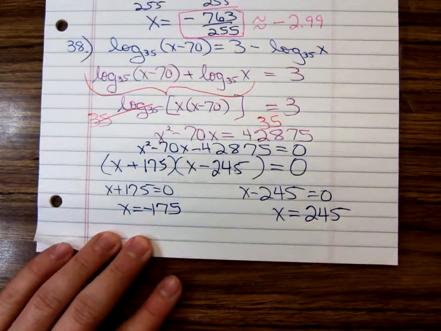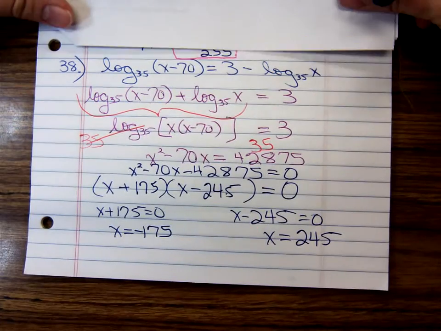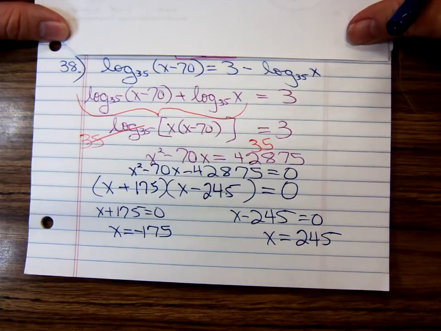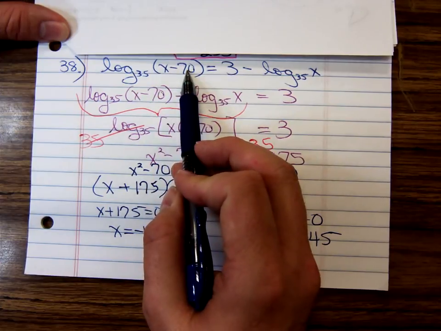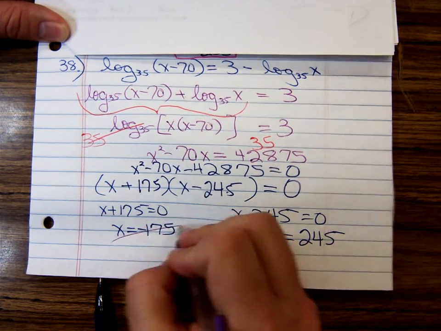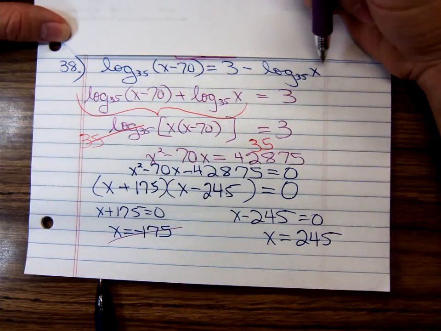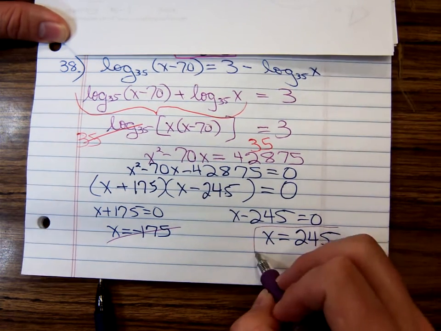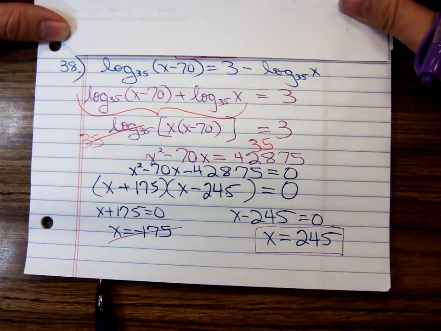And there it is, right there. So we need to check, is negative 175 okay? No, negative 175 minus 70 right off gives you a negative result. So cross out or discard negative 175. What about 245? 245 minus 70, is that positive? Yes. 245, is that positive? Yes. In most cases for logarithmic equations, the negatives won't check and the positives will, but that's certainly not always true.